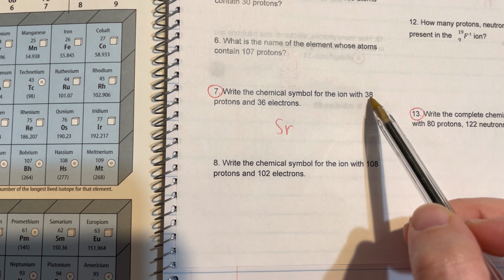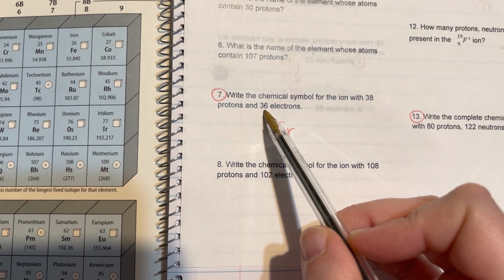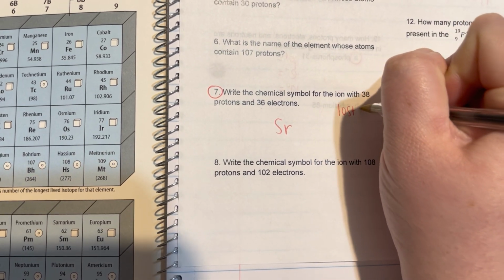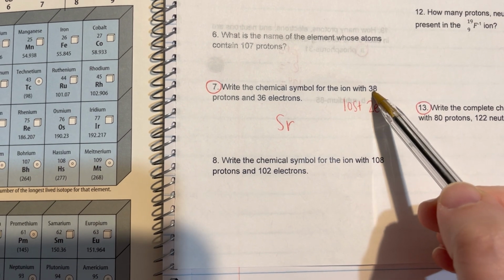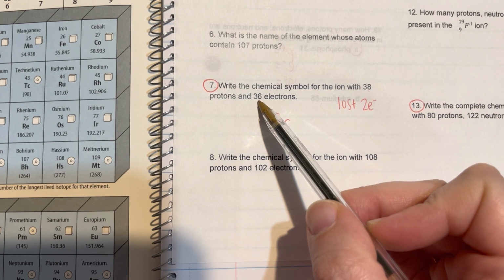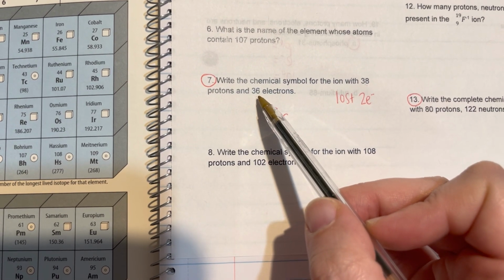The first way would be if you have 38 protons and 36 electrons, that means you lost 2 electrons. How did I get that? Well, from 38 to 36 would be minus 2, because 38 minus 2 is 36.